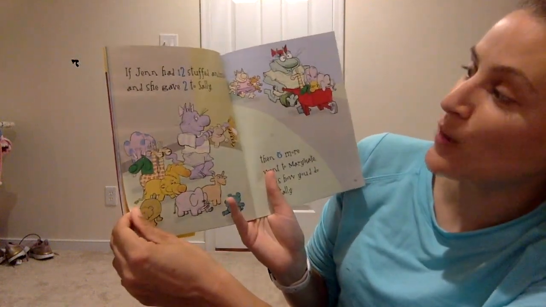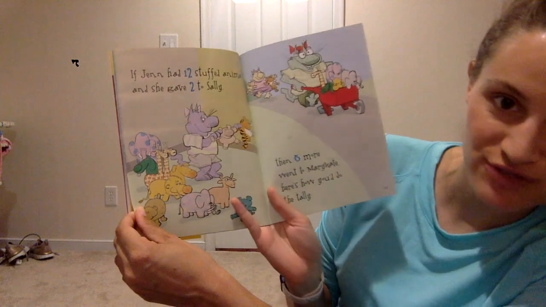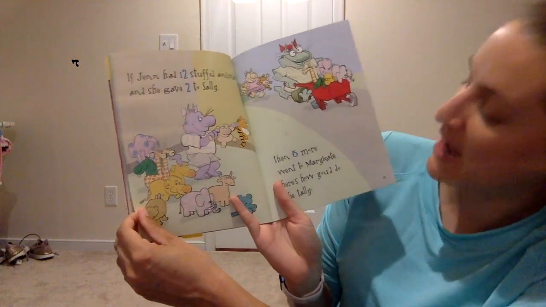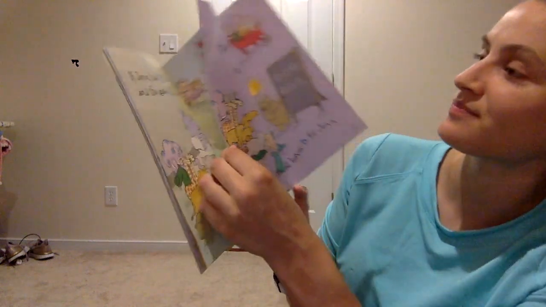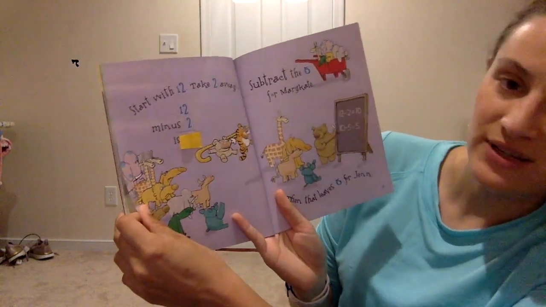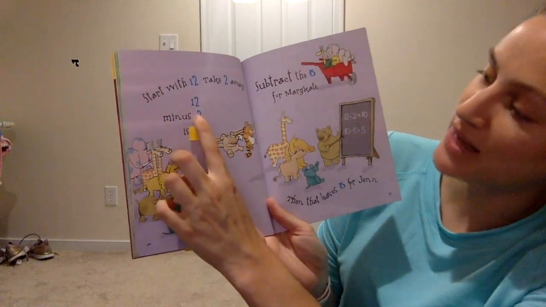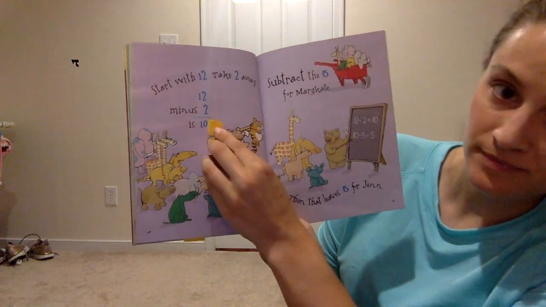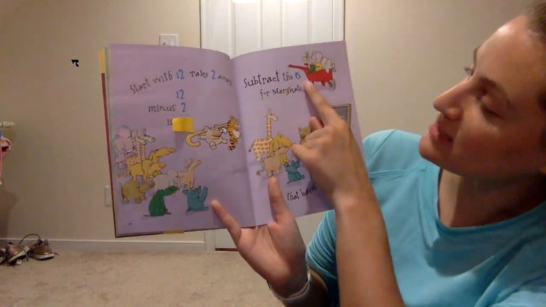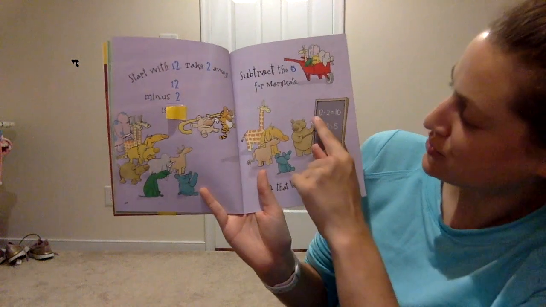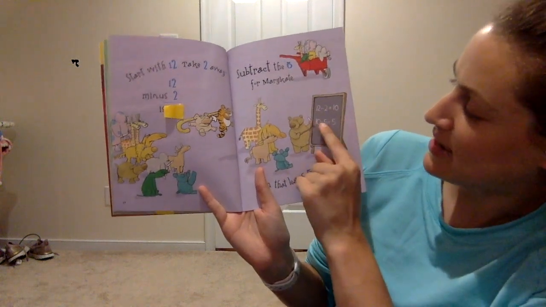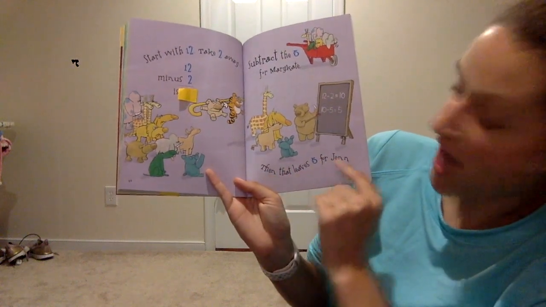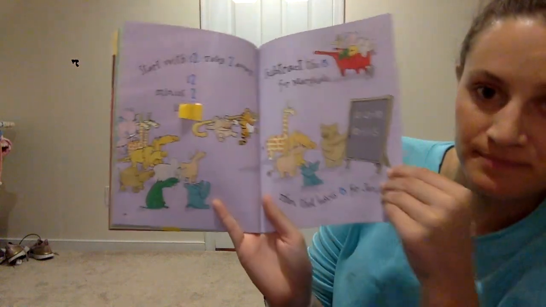If Jen had 12 stuffed animals and she gave 2 to Sally, then 5 more went to Mary Kate, here's how you do the tally. Start with 12. Take 2 away. 12 minus 2 is 10. Subtract the 5 for Mary Kate. So 12 minus 2 equals 10. 10 minus 5 equals... That leaves 5 for Jen.